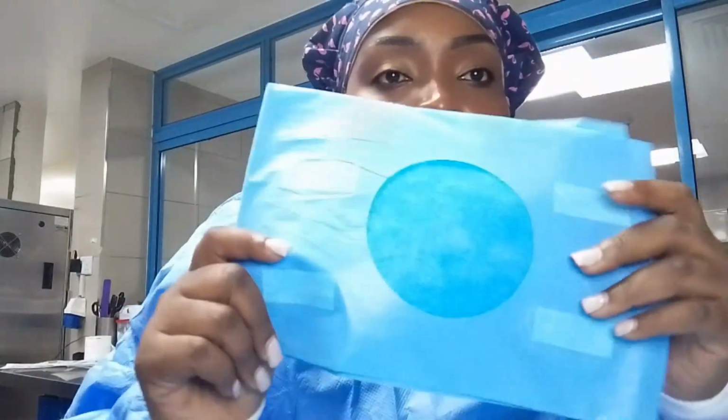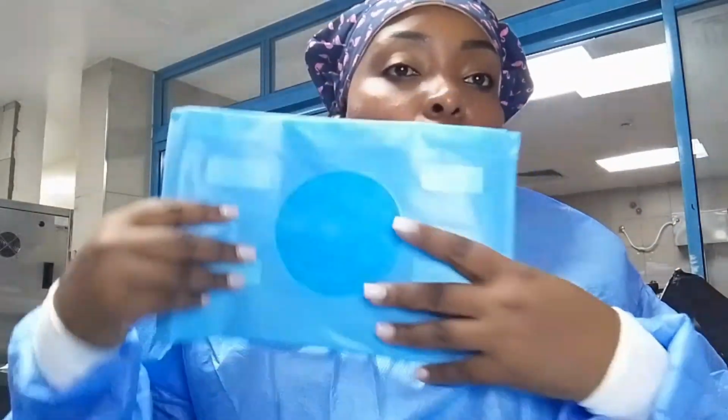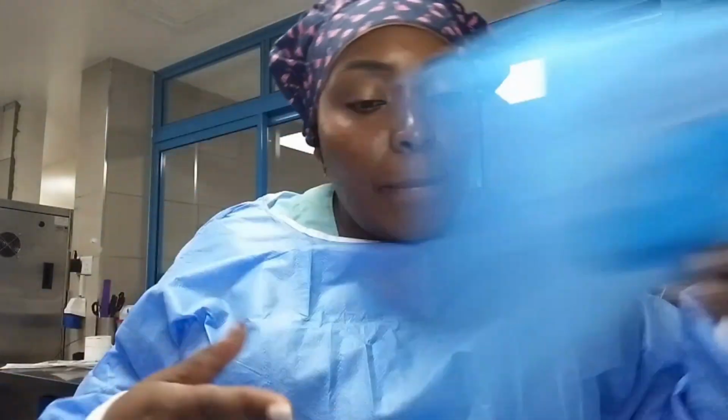You are provided with gloves. This is size 7.5. Then you have the drape. After you have cleaned the site where you are placing, assuming it's the subclavian or the jugular, you will drape that area. This is a drape. You can see even this hole. You will drape that area.